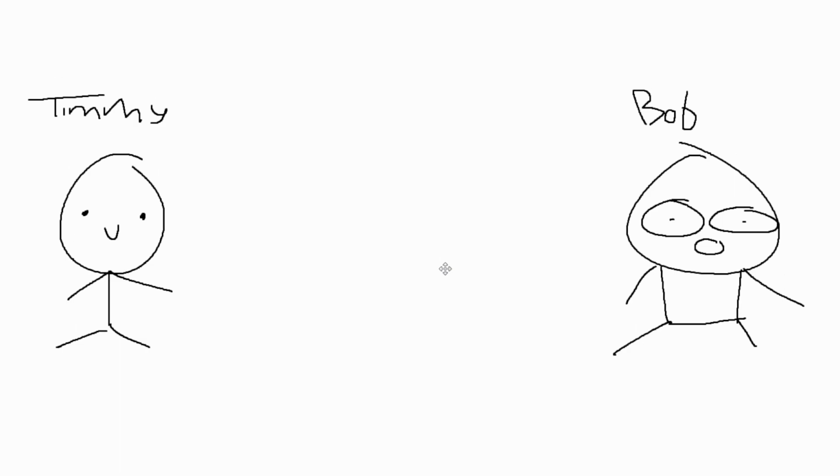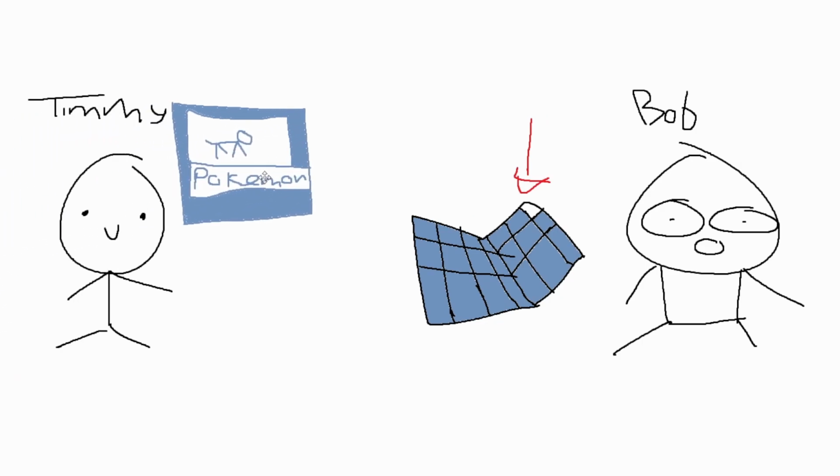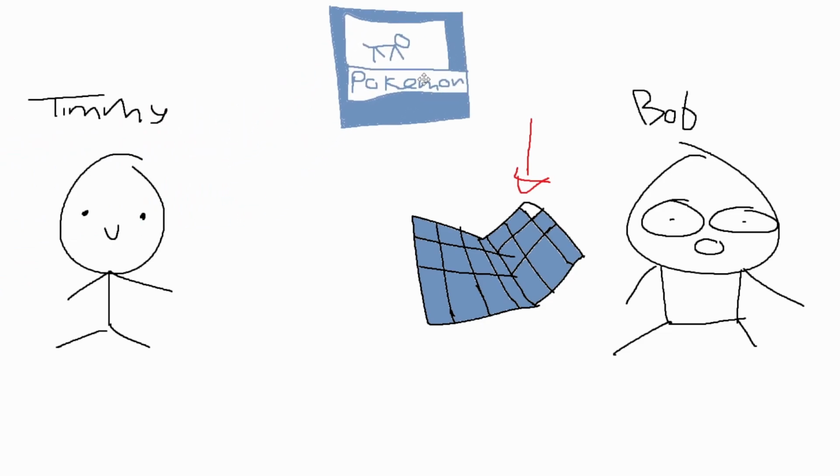For example, say you have two friends. We'll call them Timmy and Bob. Bob likes Pokemon cards, and he only needs one more card to finally finish his binder. And Timmy has one card, and he doesn't care too much about Pokemon cards. So he gives Bob his one card as a sign of friendship. Now Bob finally can finish his wonderful binder. So that's pretty much ionic bonding.